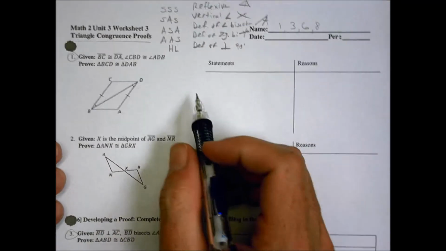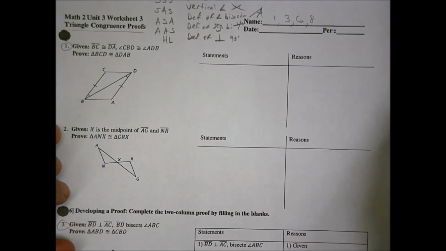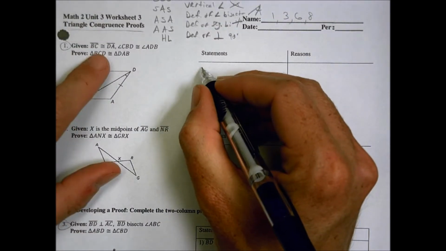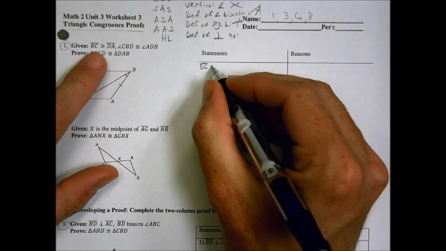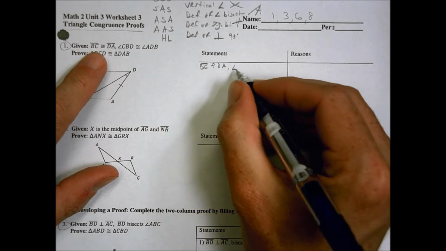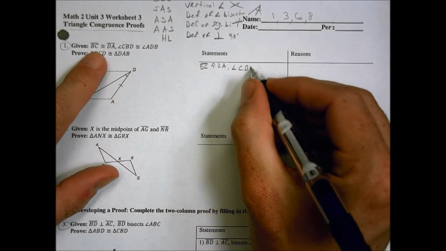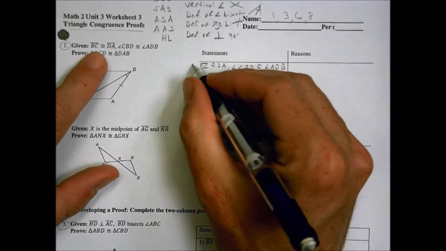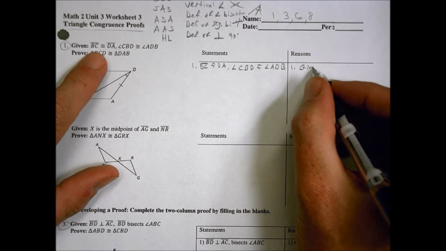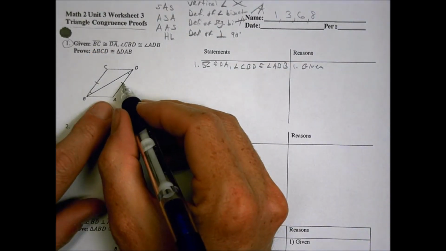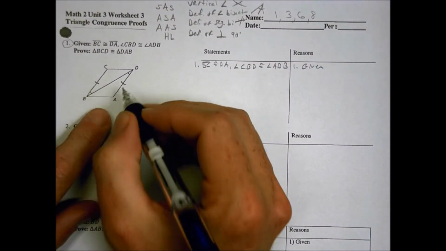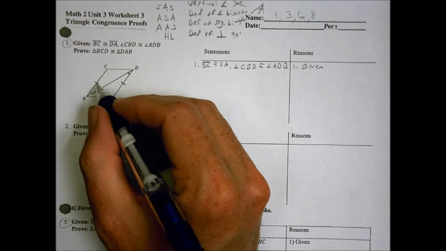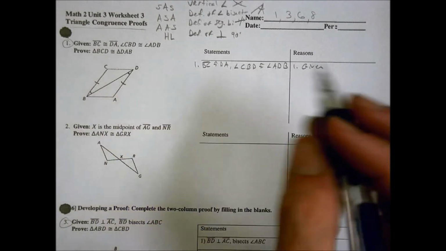All right. So let's take a look then at some of these questions today. Looking at number one, first of all, let's start with our given. We can say that BC is congruent to DA and angle CBD is congruent to angle ADB. And this is our step one, and we would say this is given. So we can see that we've already marked that this is congruent to that, and this angle is congruent to that angle. So I have an angle and a side, or a side and an angle, depending on how you want to look at it.